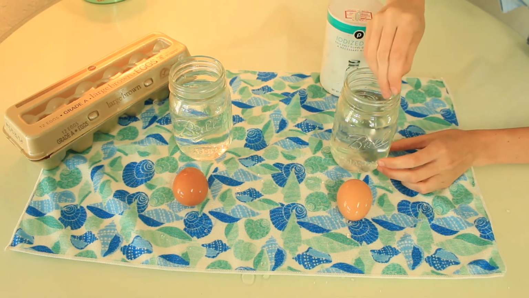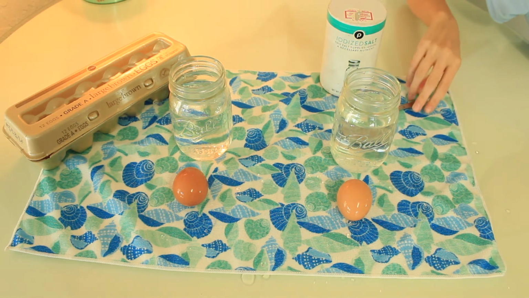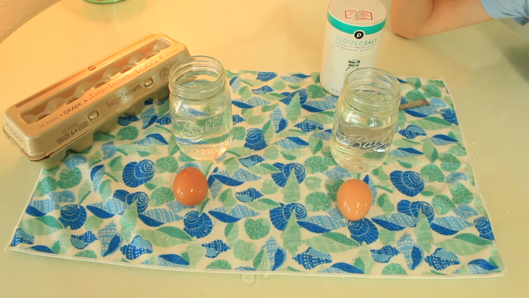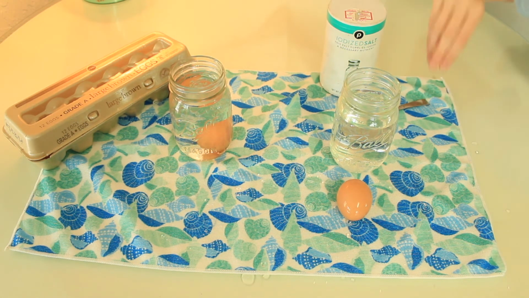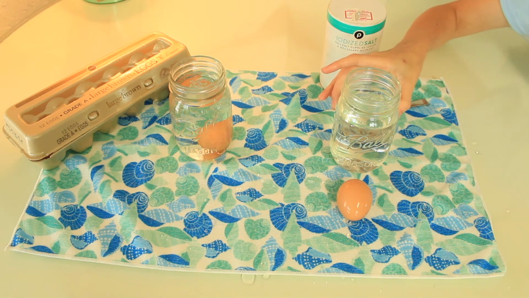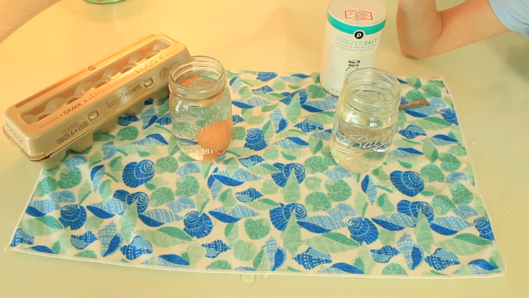I've already mixed this salt water up, and we're going to test whether we think the egg will continue to sink in salt water, or if we think it will do something different than what we saw in our first experiment. To remind us of what we saw in our first experiment, I'm going to take my egg and put it in my fresh water. It sinks, just like we saw in our first experiment. Now I have my jar of salt water. Let's see if this egg will sink or float in salt water.